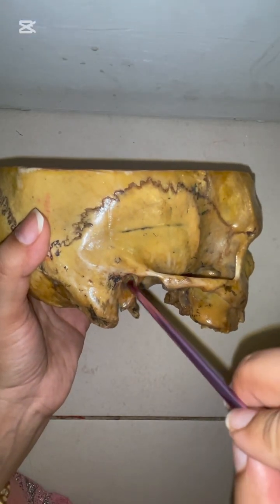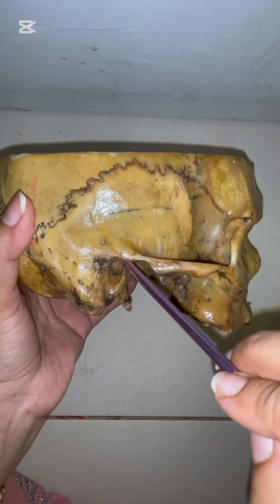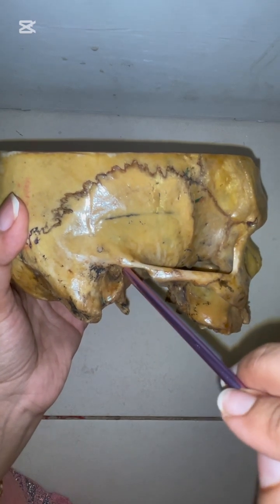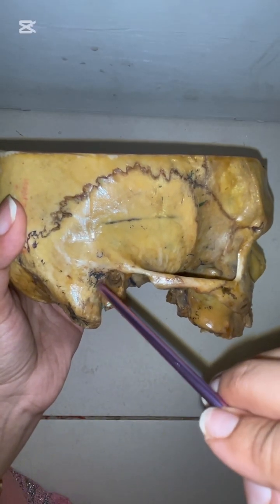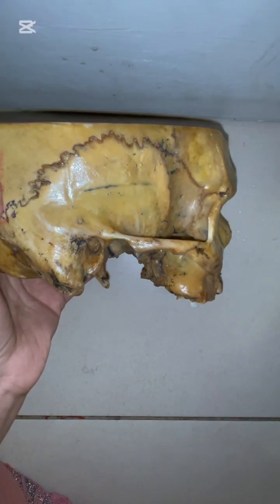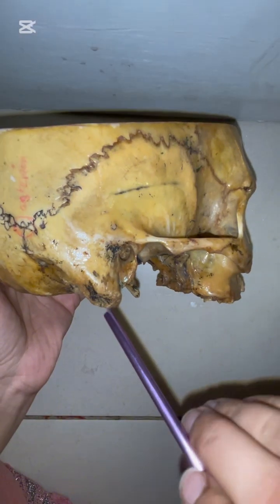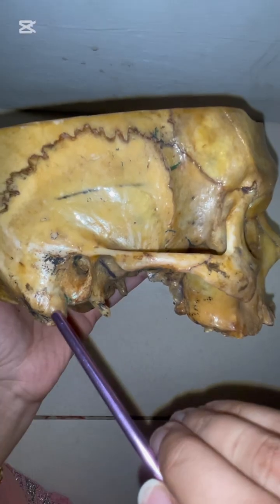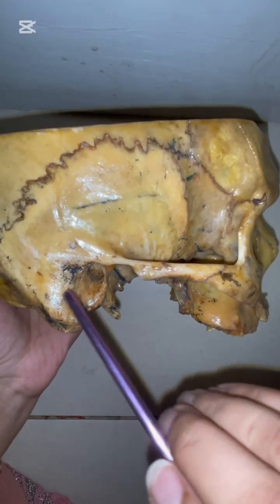Now this one is the external acoustic meatus. The anterior, superior, and partly the inferior border of the external acoustic meatus is formed by the temporal bone, and the posterior and superior part is formed by the mastoid part of the temporal bone. This one here is the mastoid process. The mastoid process is a projection. There is a fissure, the temporomastoid fissure, just anterior to the base of the mastoid process.